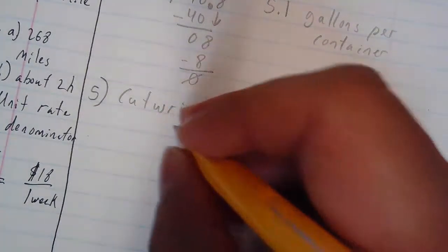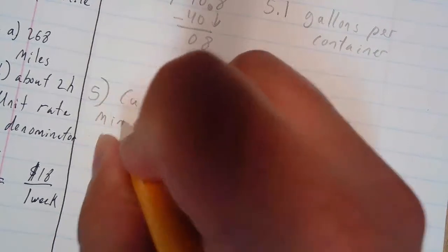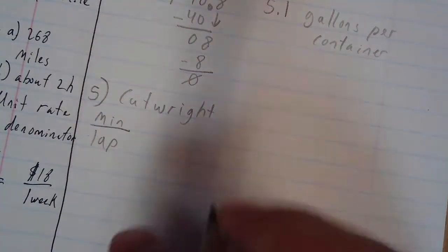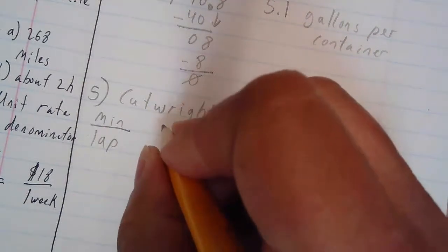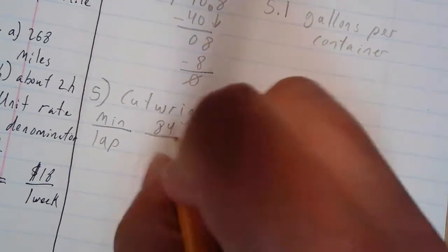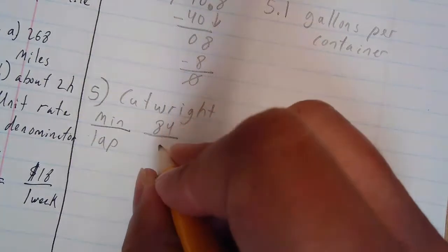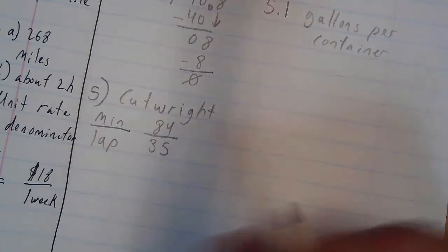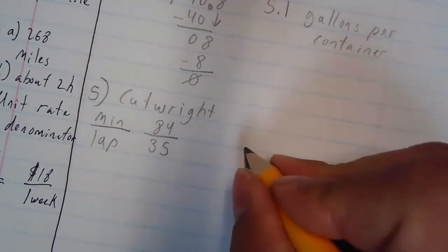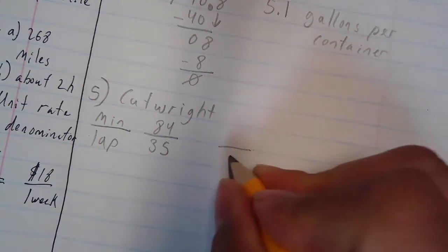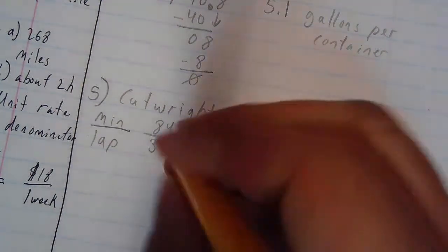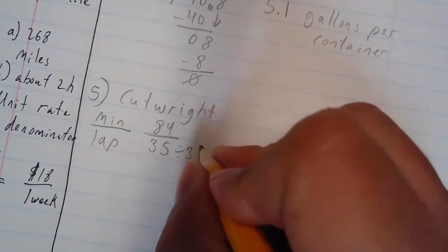Cutright did, let me write the words first, minute, lap. I know it's abbreviated, but you get the idea. He did 84 minutes. In 84 minutes, he went around the track 35 times. The trick is, how fast did he go? How fast was one lap? You're going to have to divide by 35.